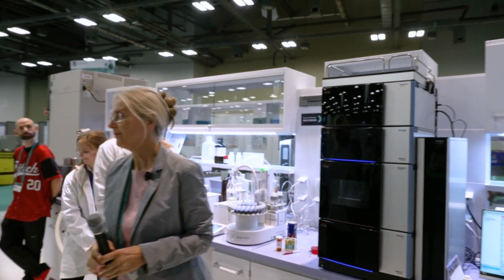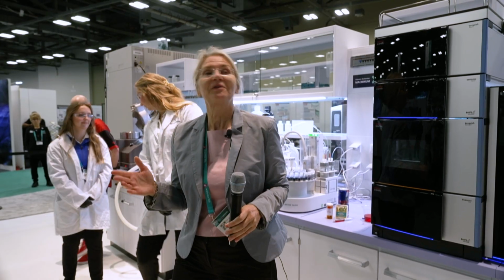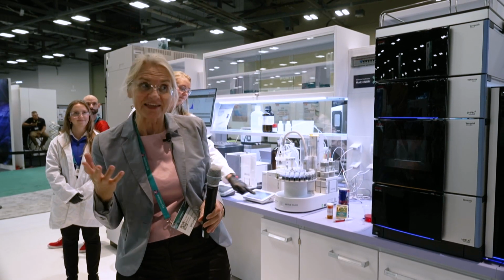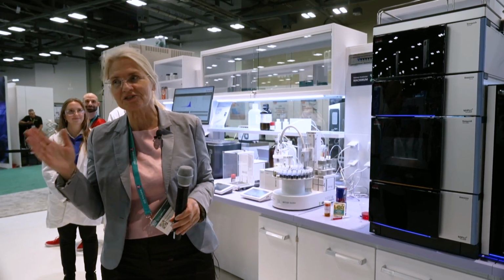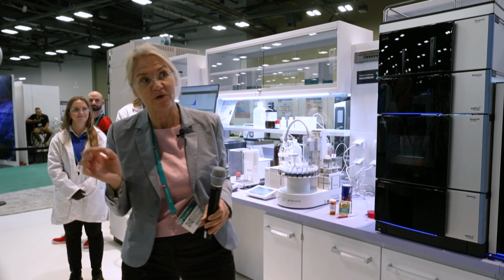Global player with a monopole on the orbit trap. I have it in my lab, and I'm so proud to have that machine that gives you 4 digits after the dot and the sum or molecular formula.